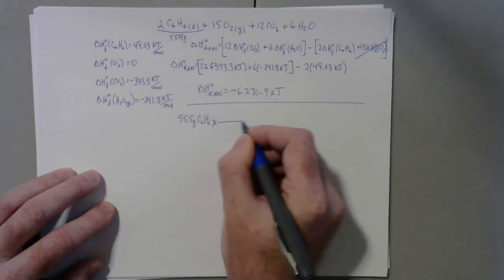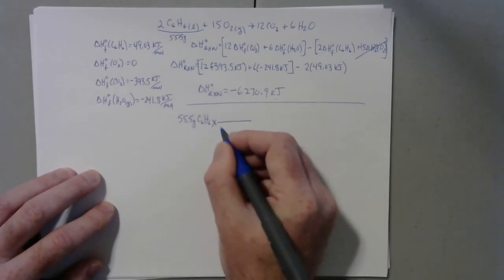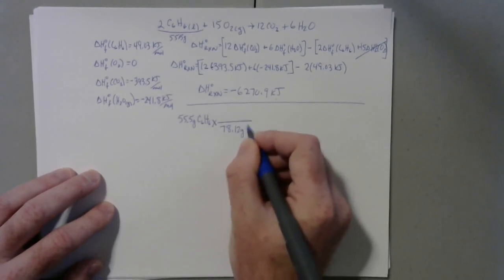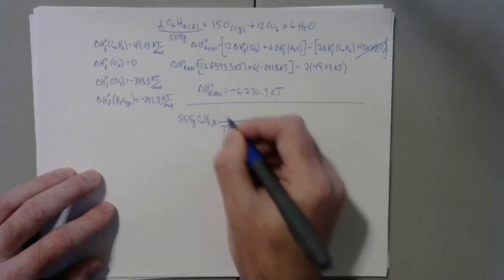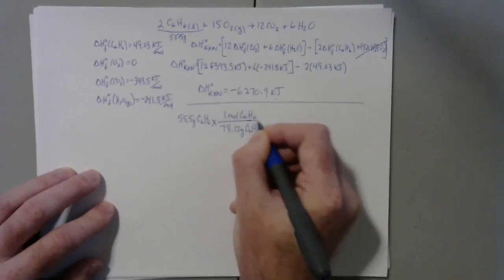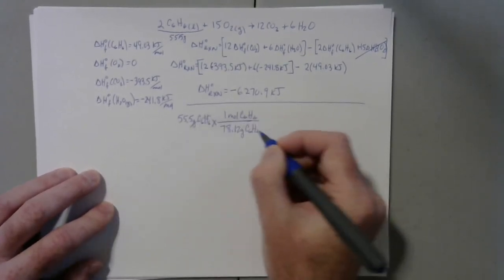Now it turns out, if you add up the molar mass, and I'll just give it to you for time's sake, 78.12 grams of C6H6 per 1 mole of C6H6. Again, that's just adding up the molar mass. Grams are going to cancel.